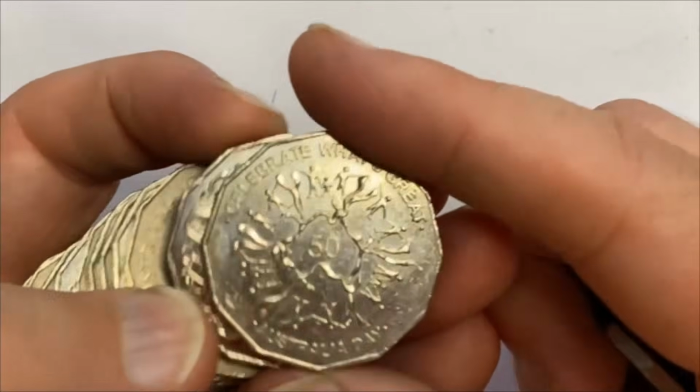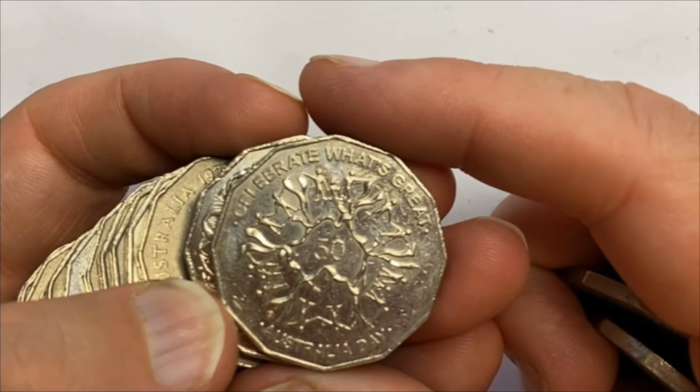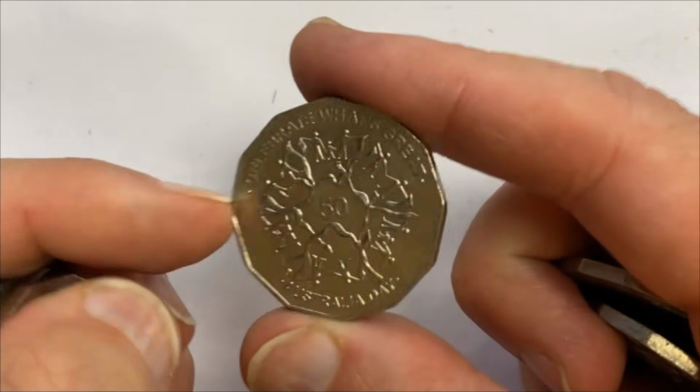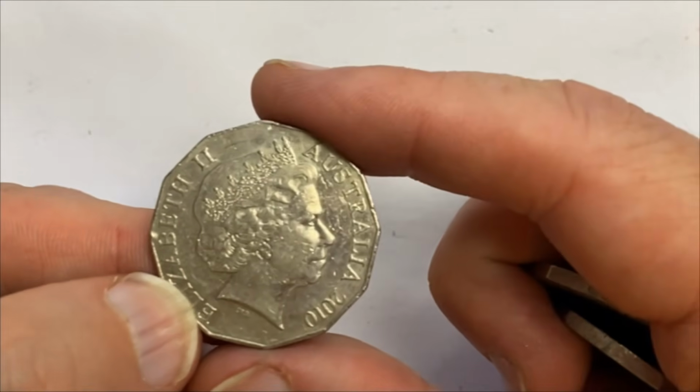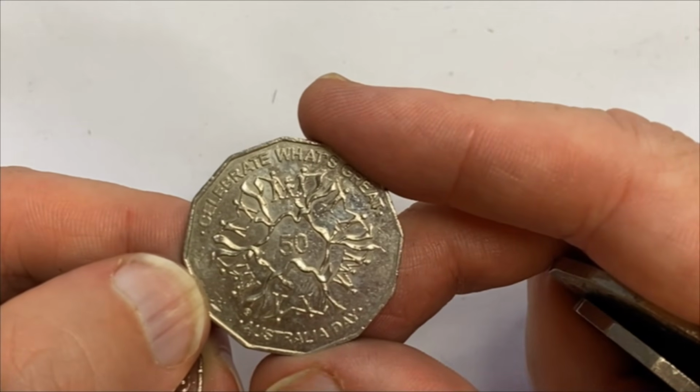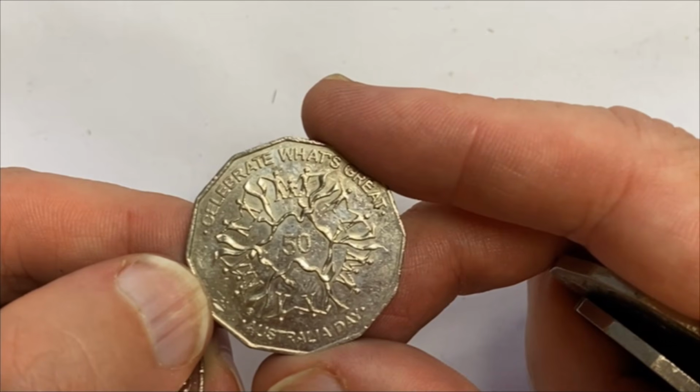Here is the Celebrate What's Great Australia Day coin from 2010. This is the one which we could have potentially found on that first ender back at the start of the hunt. 2010 is Celebrate What's Great Australia Day, commonly minted, 11.4 million.